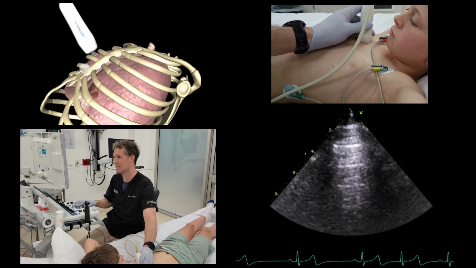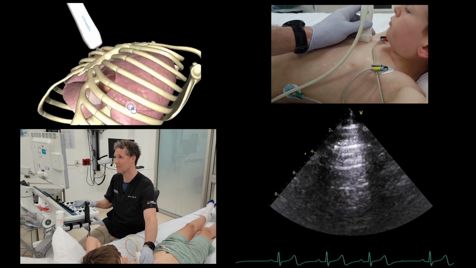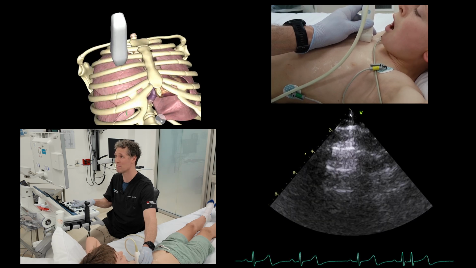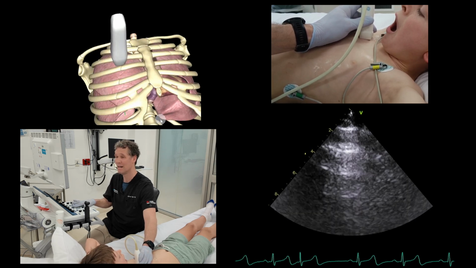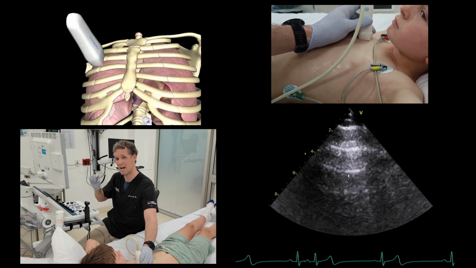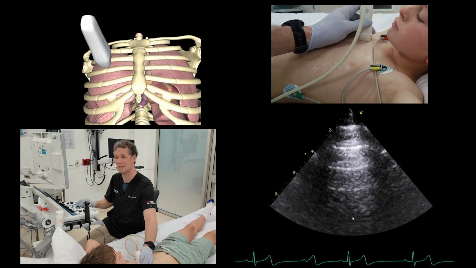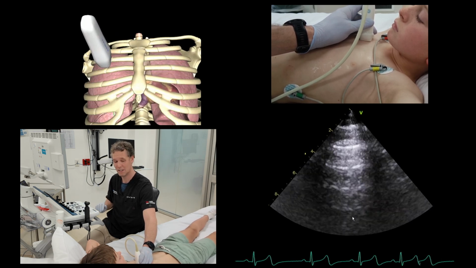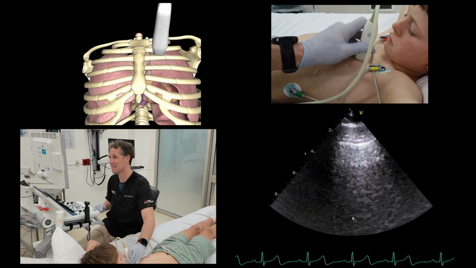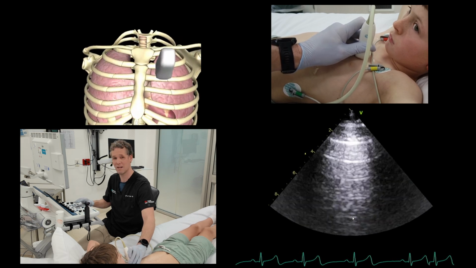And what I can see is normal lung, A lines. So this is where there's just normal aeration of the lungs. So the sound waves get bounced around between the pleura and the skin, which makes these very equally spaced out horizontal lines of decreasing echo intensity that come down towards the bottom, known as A lines, totally normal. And again, I'll look on the right side, I'll look on the left side, just nestle into a spot to maximize it. And here I can see those A lines coming down again.